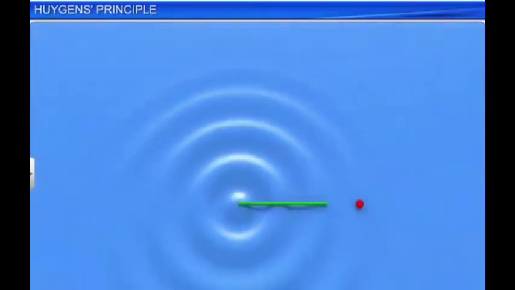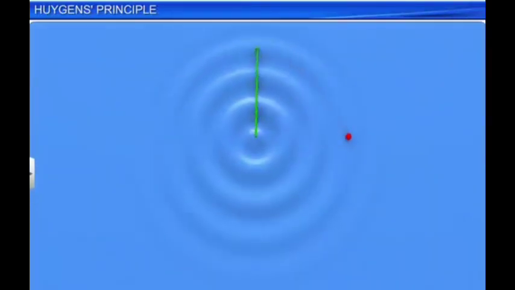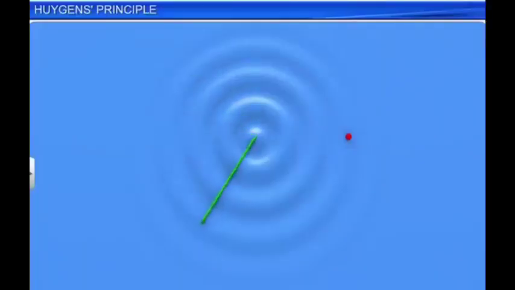Different points, which are at the same distance from the source of the disturbance, oscillate in phase.